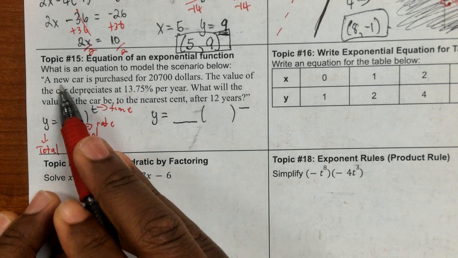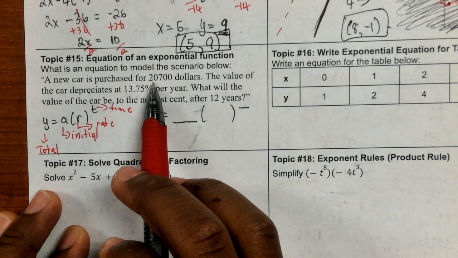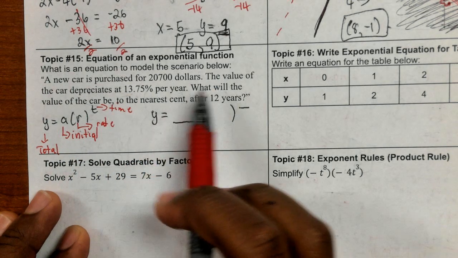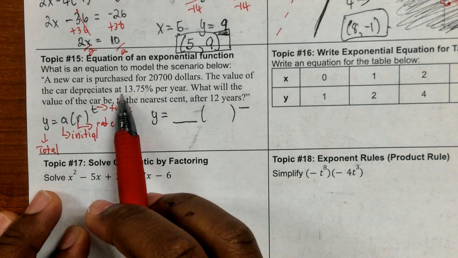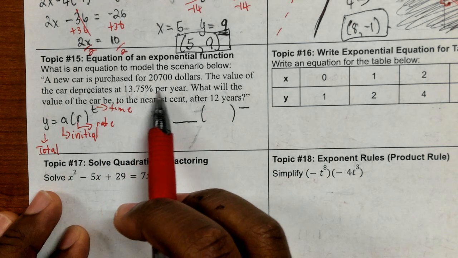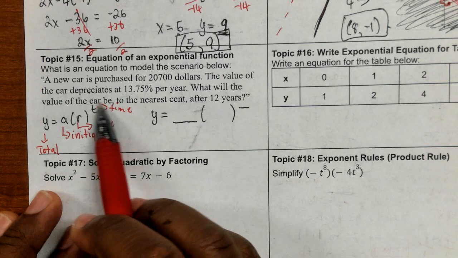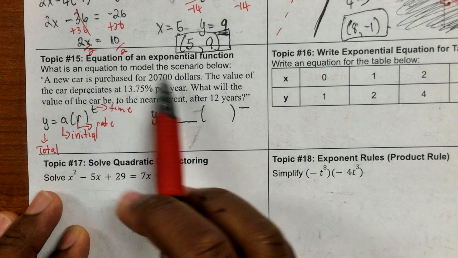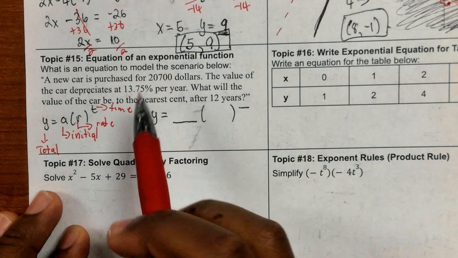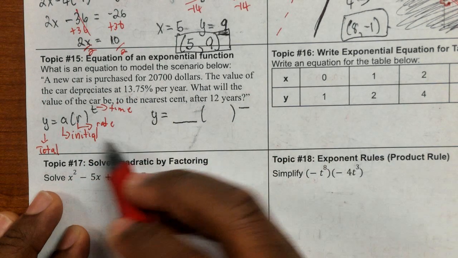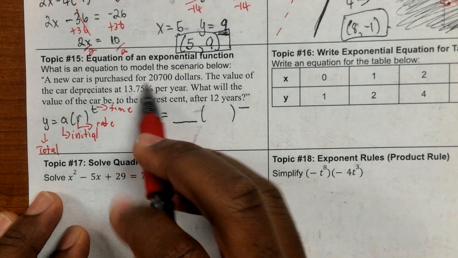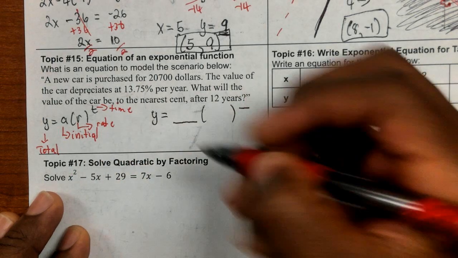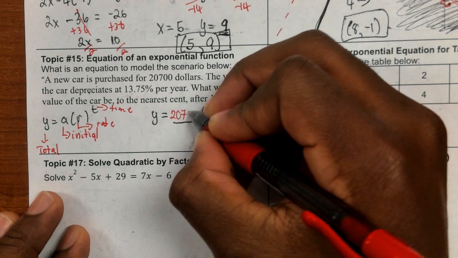Okay? So the question reads, a new car is purchased for $20,700. The value of the car depreciates by 13.75% per year. What will the value of the car be to the nearest cent after 12 years? All we're doing is writing the equation. We're not solving it. Okay? So I'm going to find my initial. The initial is what we started with. So we started with purchasing the car at $20,700.